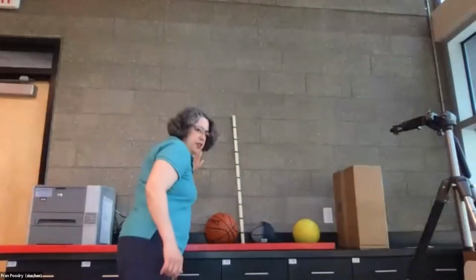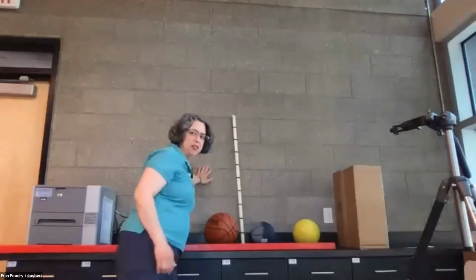Next, what's in the frame? Not much. As little as possible. Okay, so I have here a wall behind me. It is a cinder block wall. Probably a lot of you have cinder block walls. A cinder block wall is okay.